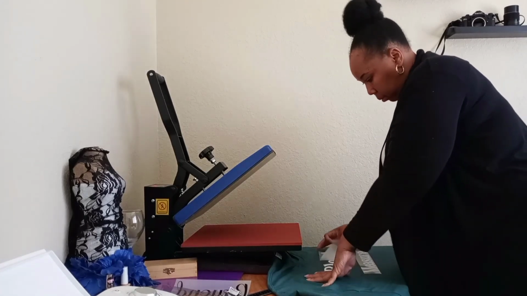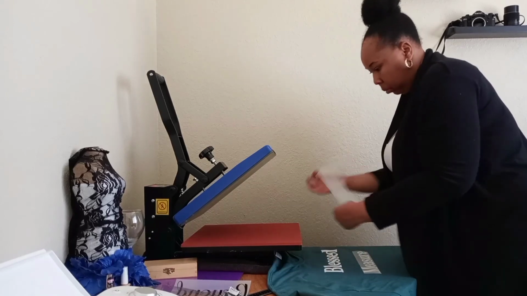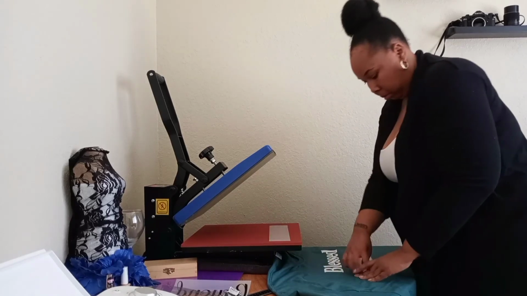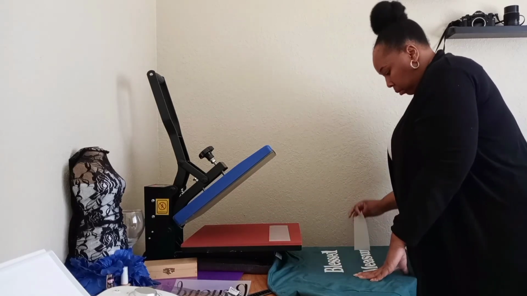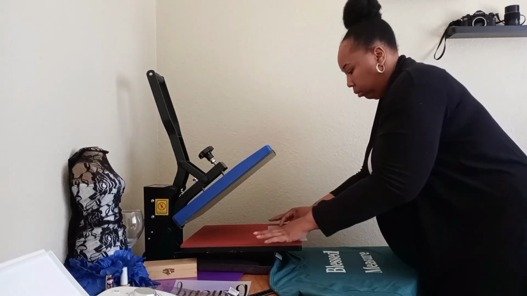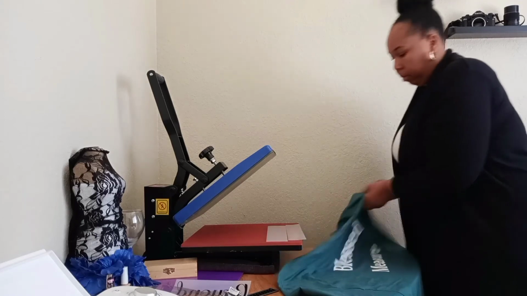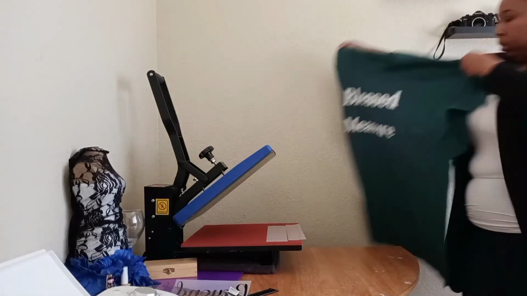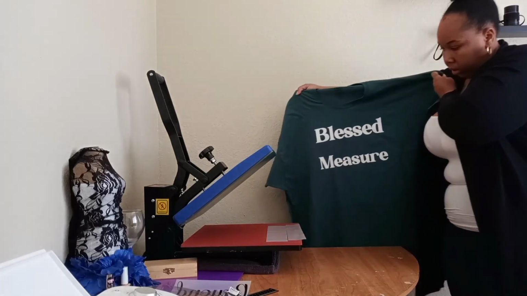I'm going to take that top layer off, and then I am going to place Beyond. I'm eyeballing it, but based on where I really paid attention earlier, I'm going to place it where I believe it should go.